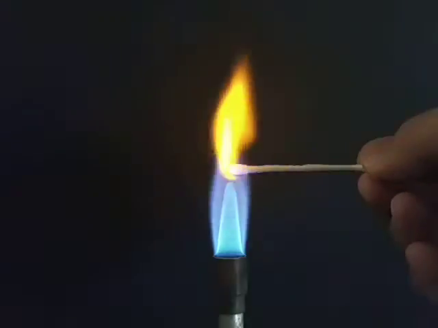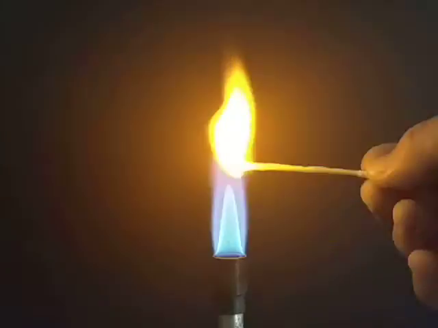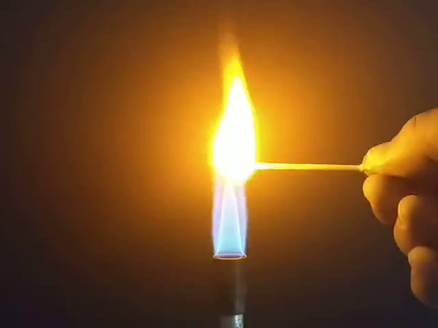And we're observing the flame color. From what I can tell, that looked to be showing up on screen quite well. So that was sodium, Na.